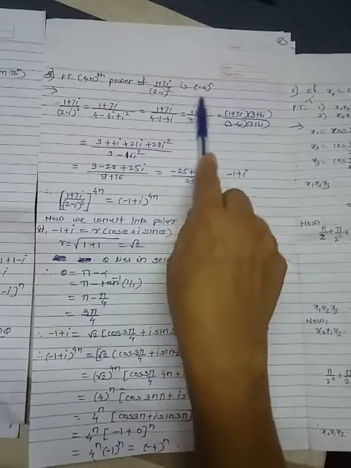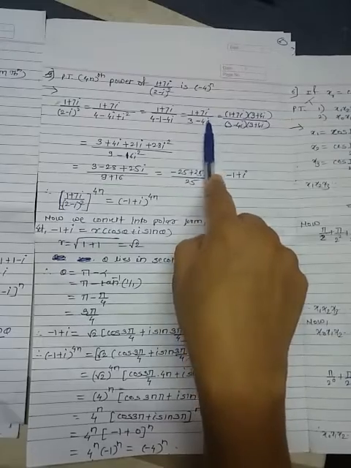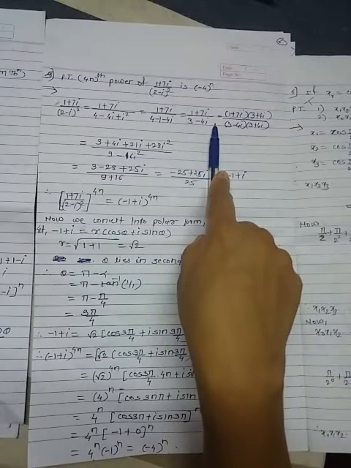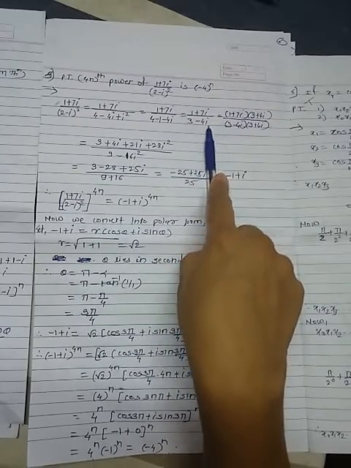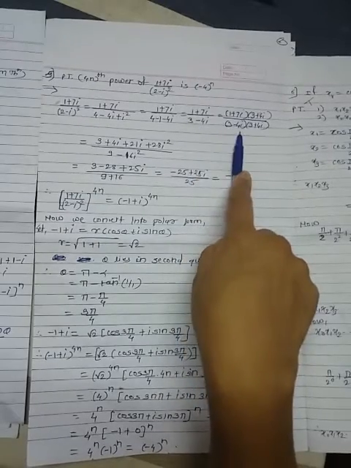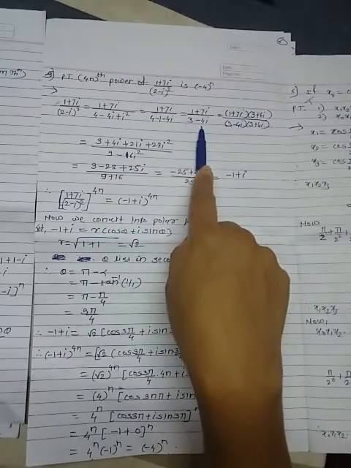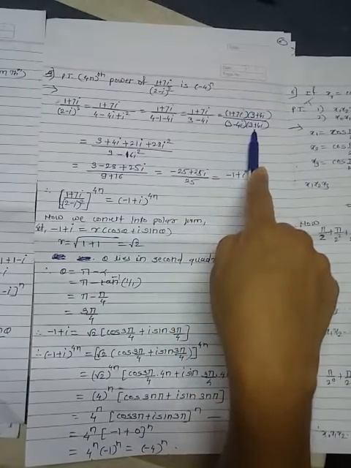Now if we want to convert this number into a simple complex number, then we have to multiply, as we discussed earlier in so many examples, numerator and denominator by the complex conjugate of the denominator. What is the denominator? 3 minus 4i. What is the complex conjugate of that number? Just replace minus by plus sign, we get 3 plus 4i.